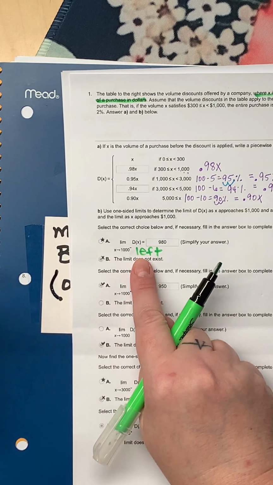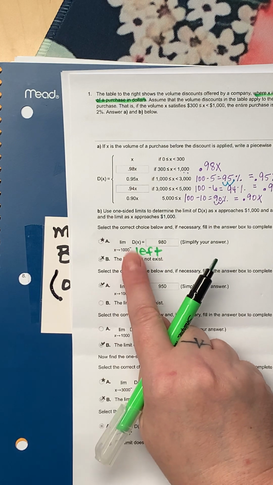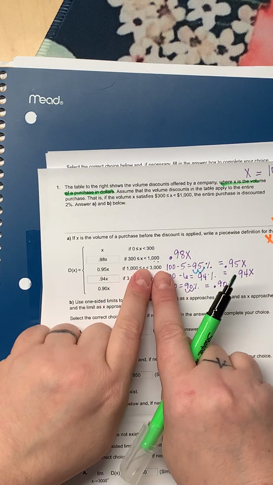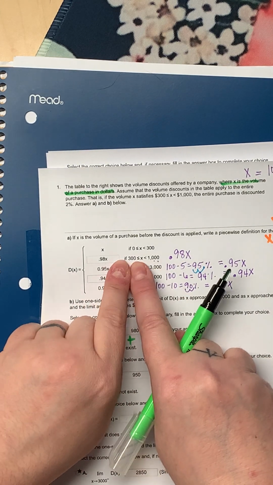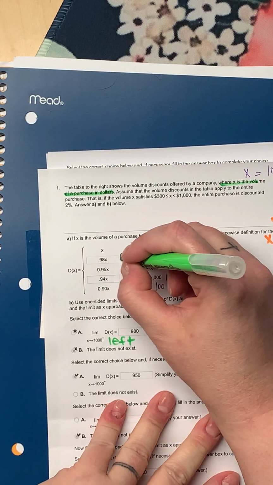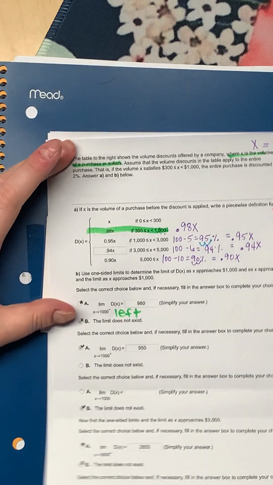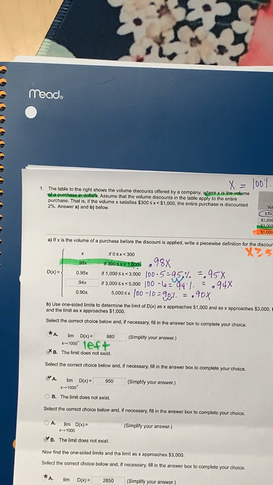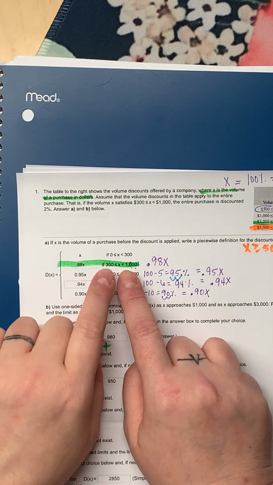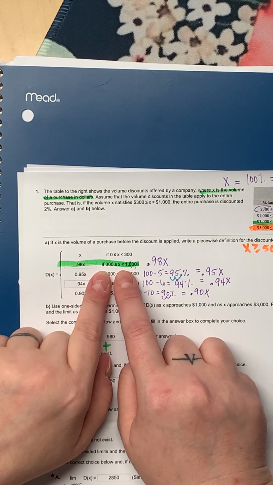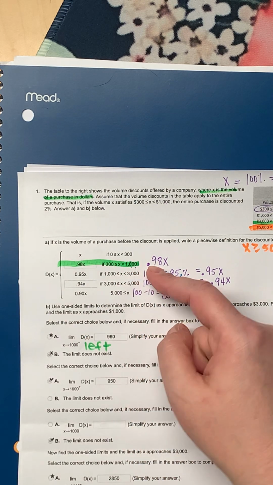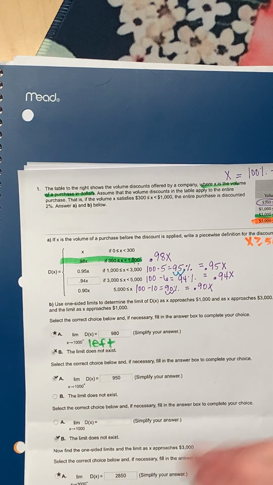Well, what numbers are to the left of 1,000? Because that's what part A is asking for. Numbers to the left of 1,000 are not 3,000, but maybe 300. Okay. So left of 1,000 fits into this: 300 less than or equal to X less than 1,000. Okay? Directly to the left.